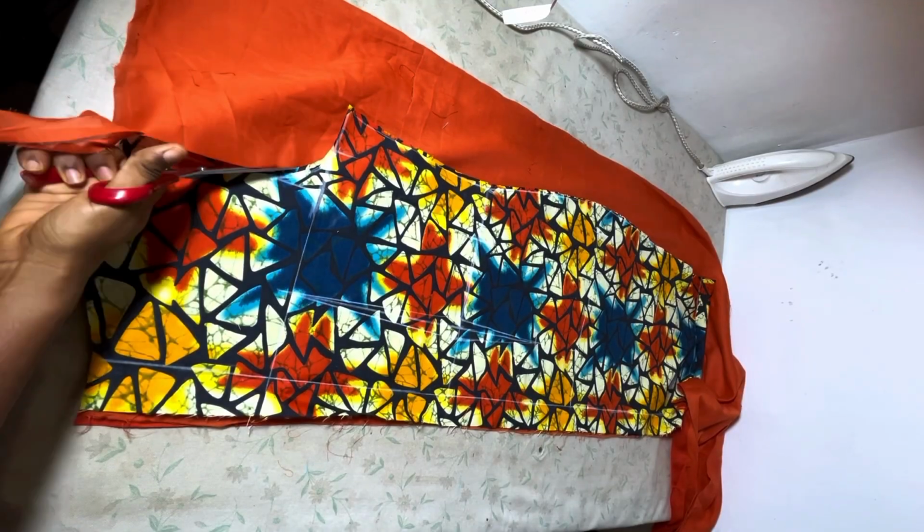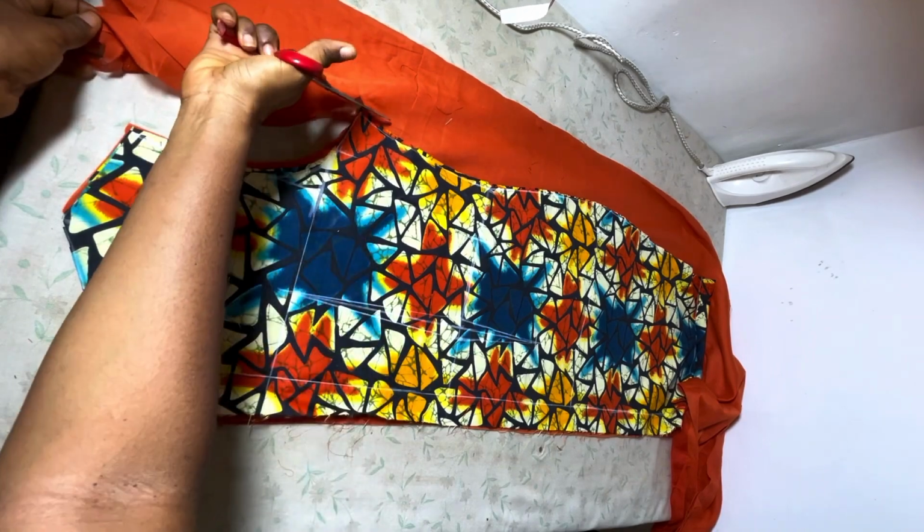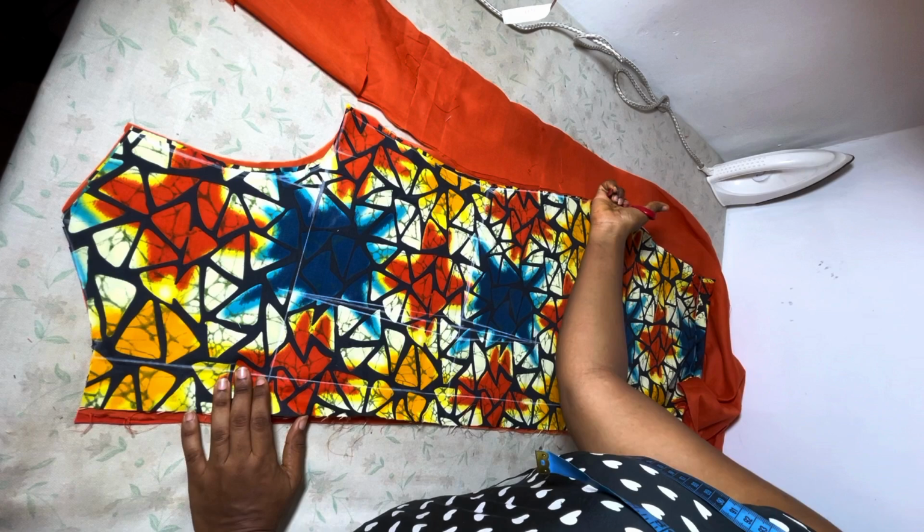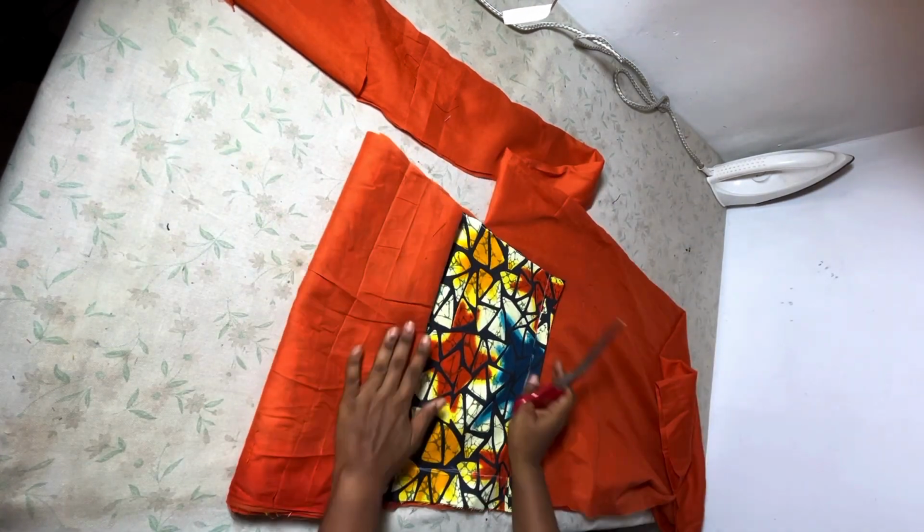Now we are going to be using our front and the back to cut our lining pieces out. Now the only difference is the lining piece is going to be 1 inch shorter because we are going to use it to turn it inside out.